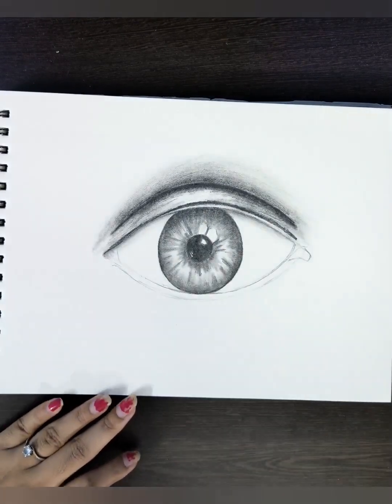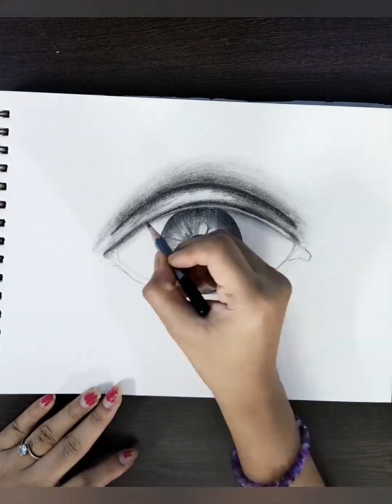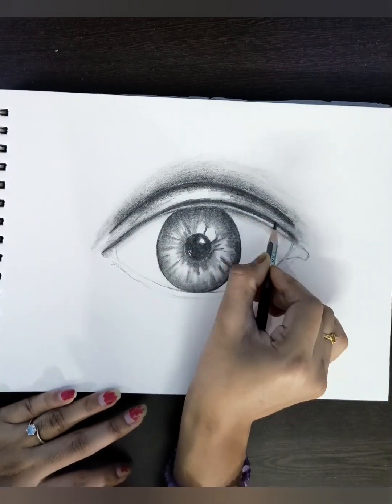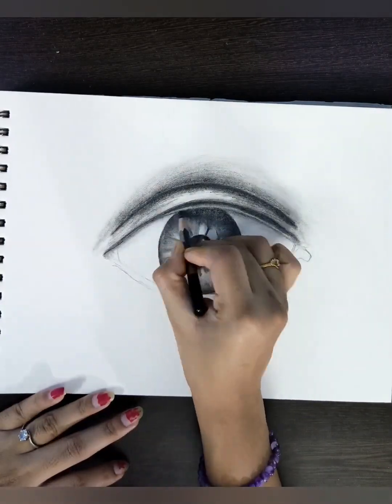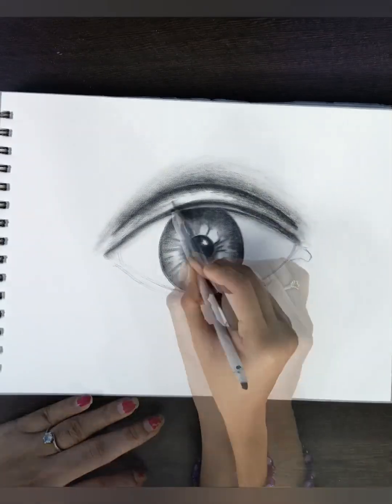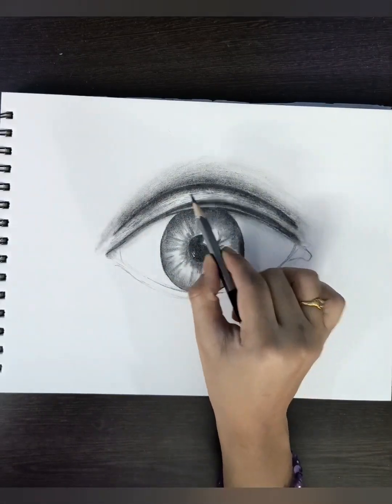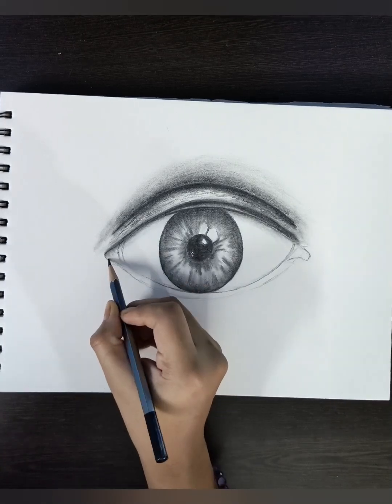This helps define the eye shape and makes the eye look more attractive and realistic. You can add a few gentle and subtle strokes to show some rough skin texture.